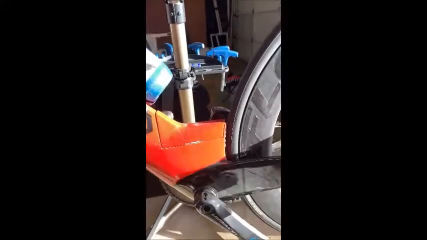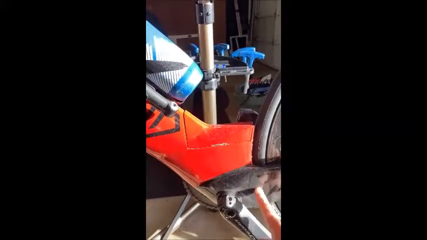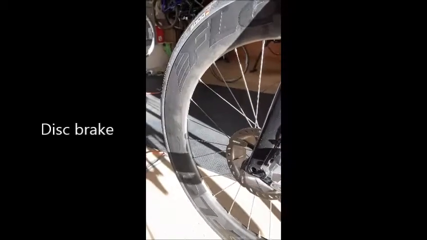Everything else is the same. The chain stays, but you see the shape is a little different. Looks like we've got to do a little cleaning here. And this bike has what's called disc brakes. These brakes are similar to what you find in your car, and you notice they're different than if it was a rim brake. The brake would be up near the top. Different type of performance for a disc brake versus a rim brake.